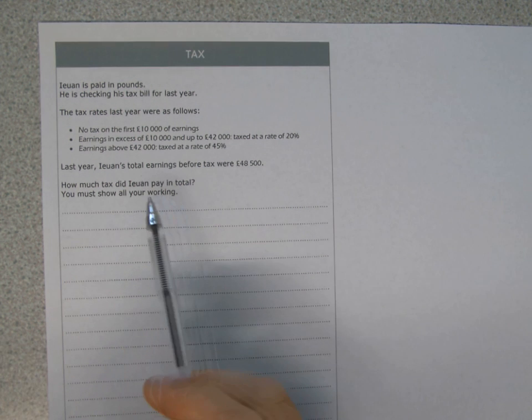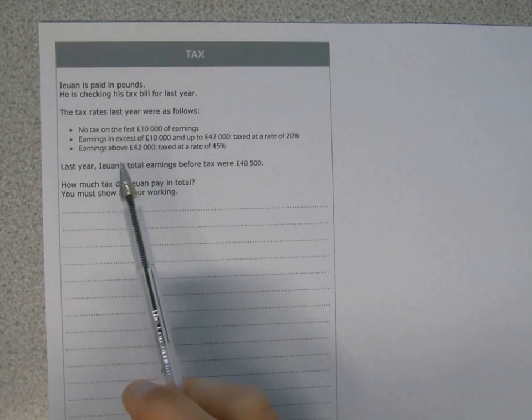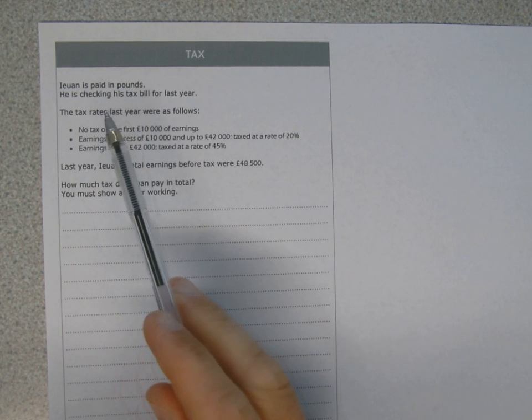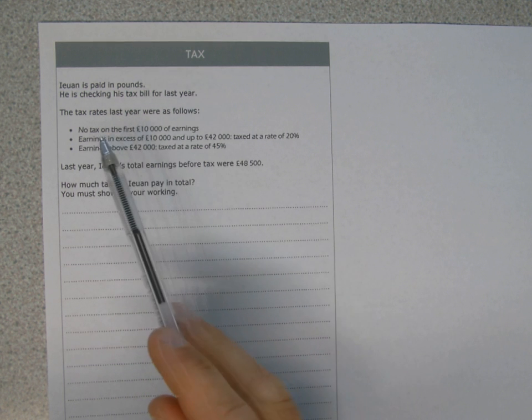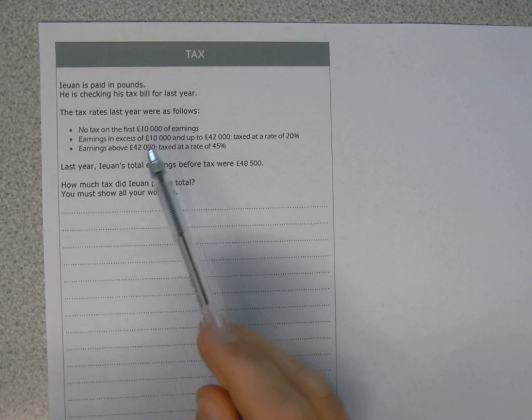Okay, question on income tax. So if we read this, it says Ian is paid in pounds. He's checking his tax bill for last year. The tax rate last year was as follows.